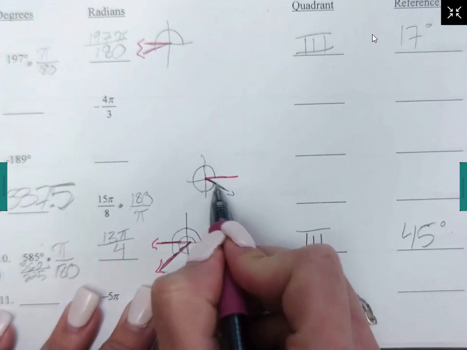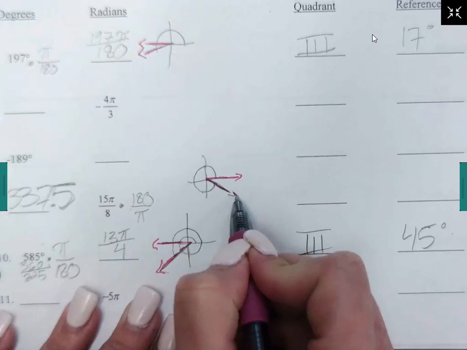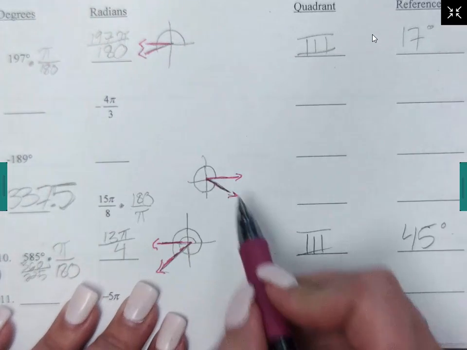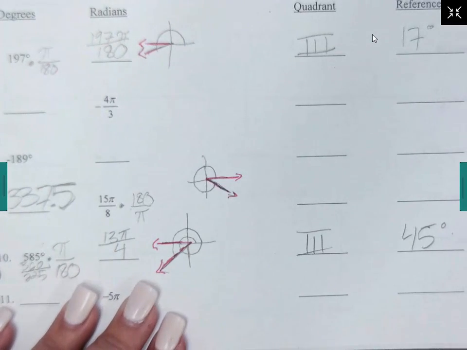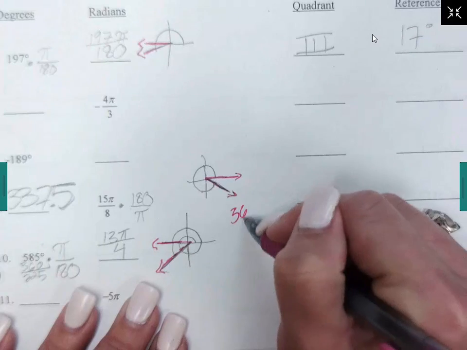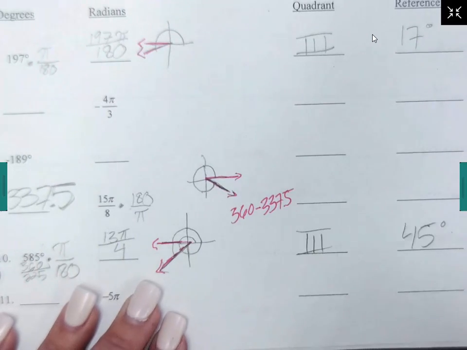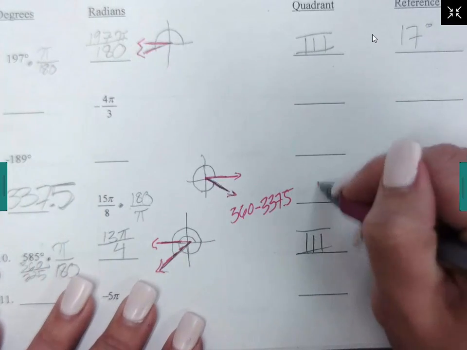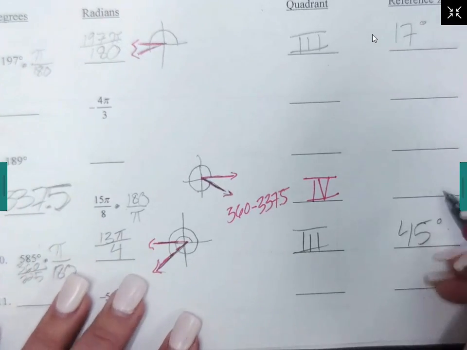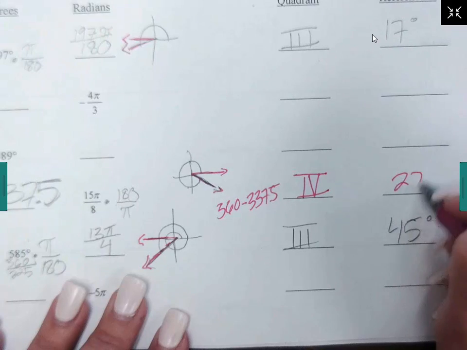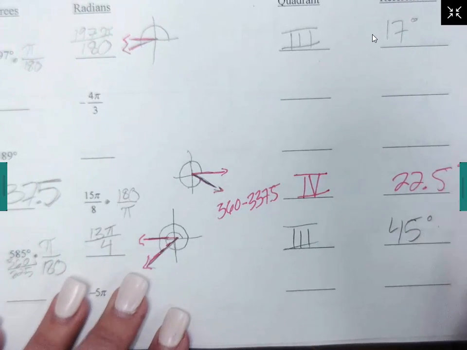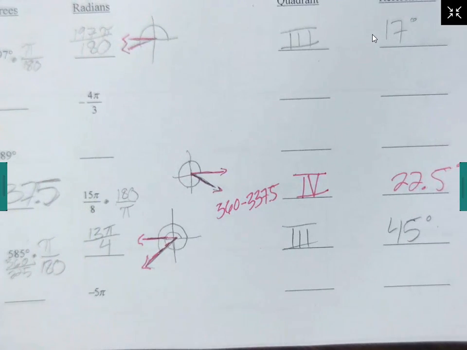How do we know how many degrees this angle is? How can we determine the measure of this angle? See how much is left over. So we would do 360 minus 337.5. Oh, and we ended up in the fourth quadrant. And that would give us 22.5 degrees. Okay. All right, are there any questions?